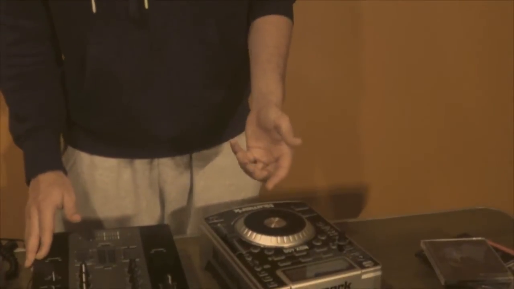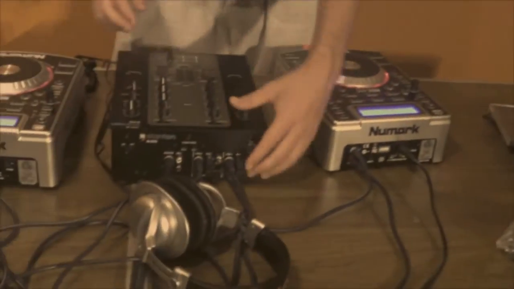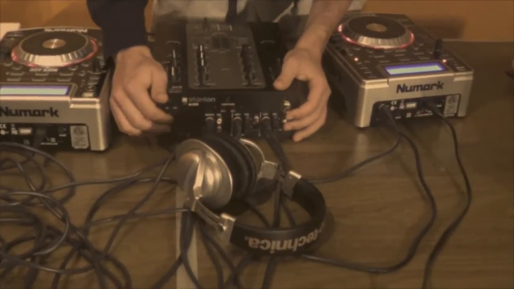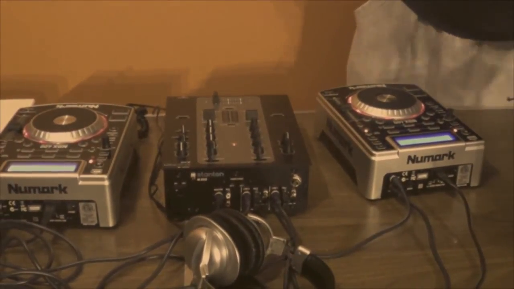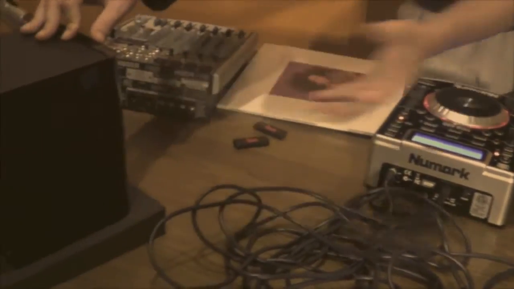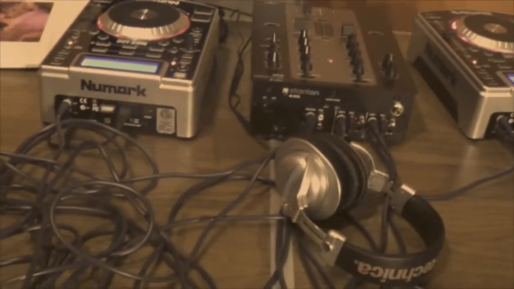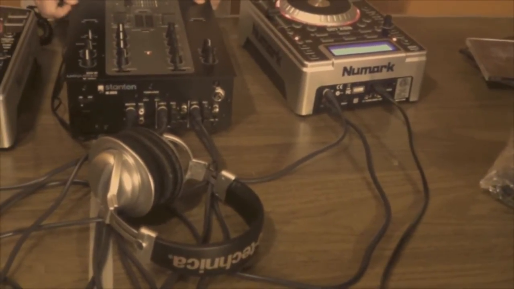So always make sure that your speakers are the last things to come on and the first things you turn off. That's just going to save you headaches and potentially broken equipment down the road. So I'm going to start by turning on my two CD players here. I'll turn on the mixer, and then I can turn on my CD players. Everything is being connected here with RCA cables, the simplest cabling of all. So if you have any questions about that, just leave it in the comments below.